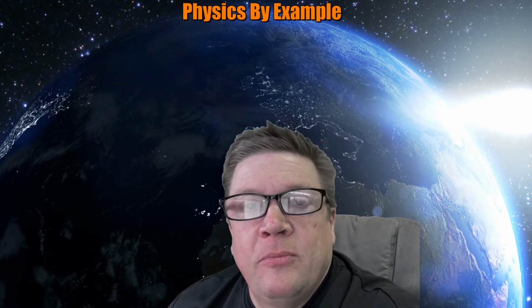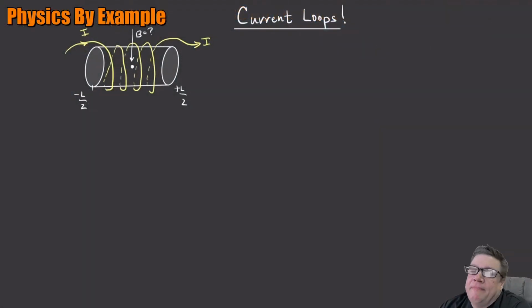All right, so last time we found the magnetic field from a loop of current. This time we're going to stack a whole bunch of them together, like wrapping a cardboard tube with a whole bunch of coils of wire. When we do that, we form something that in physics we call a solenoid. And we want to know, in this example, what is the magnetic field at the center of the solenoid?